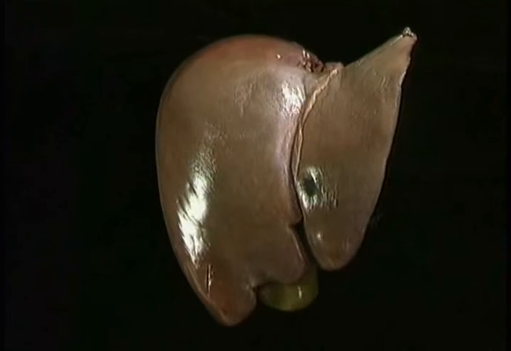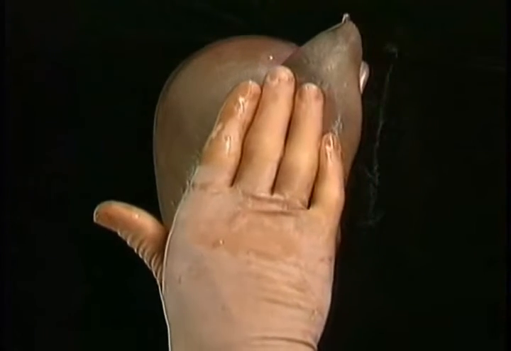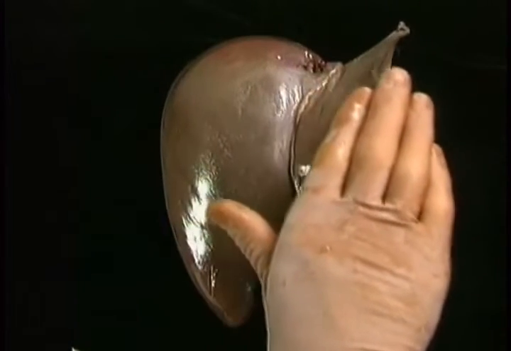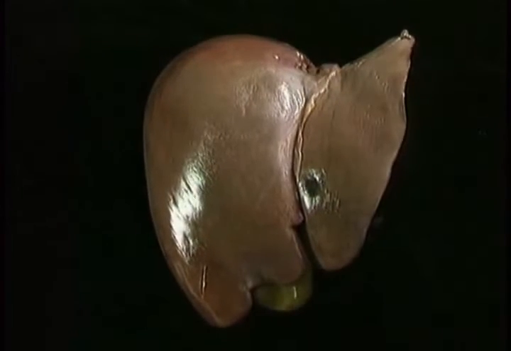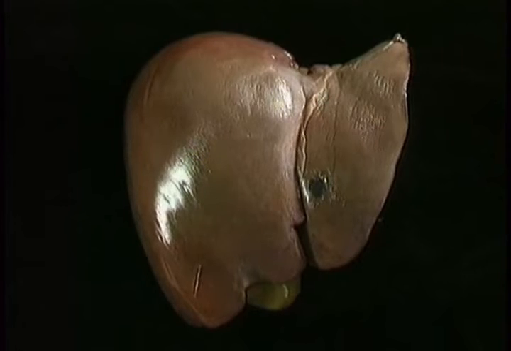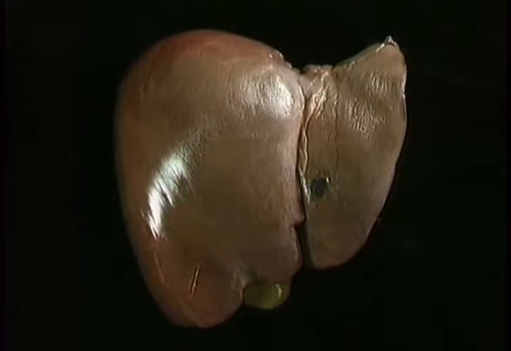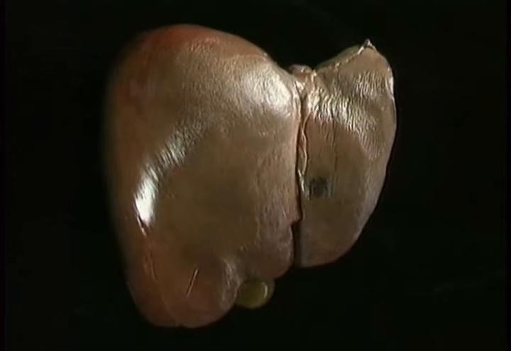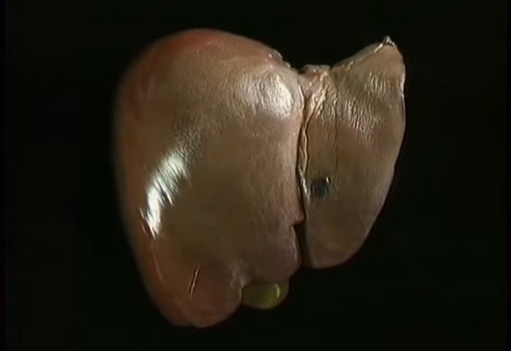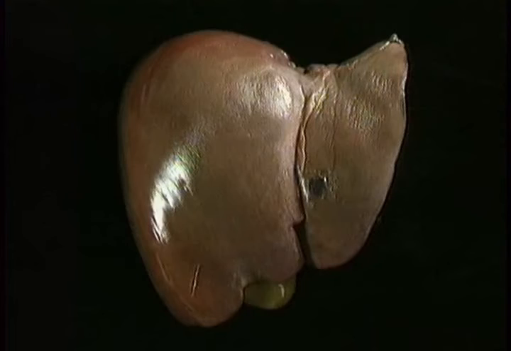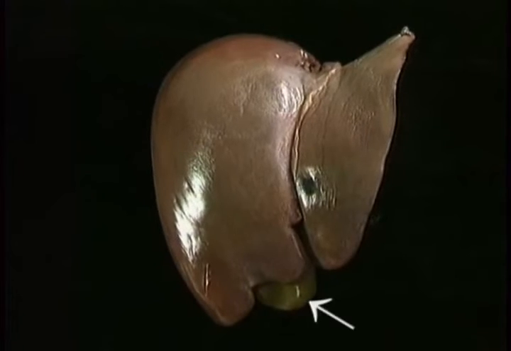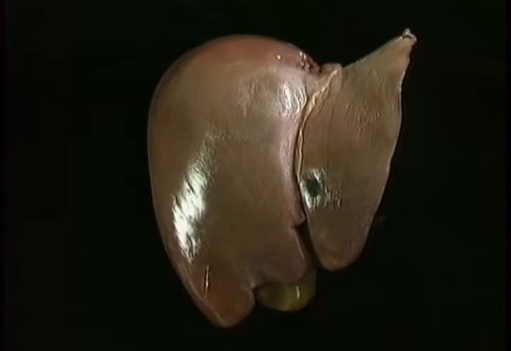It has two main surfaces, a highly irregular posterior surface that's approximately flat, and this much larger outward-facing surface that's smooth and highly convex. The outward-facing surface conforms to the shape of the diaphragm, with which it's in close contact. Here in front, the two surfaces meet at this quite sharply defined anterior border. This is the gallbladder. It hangs down below the anterior border.